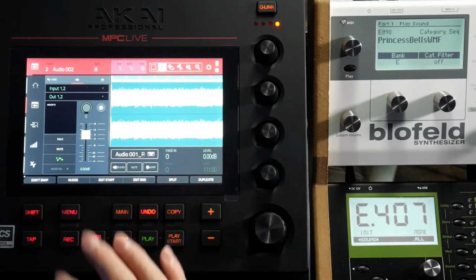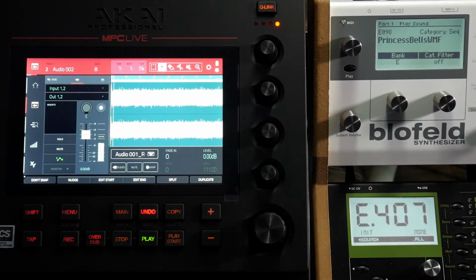Shift, paste. So now that I have that noise sound on two different sequences, I'm going to basically swell it in on the first sequence I have it on and then swell it out on the second sequence.